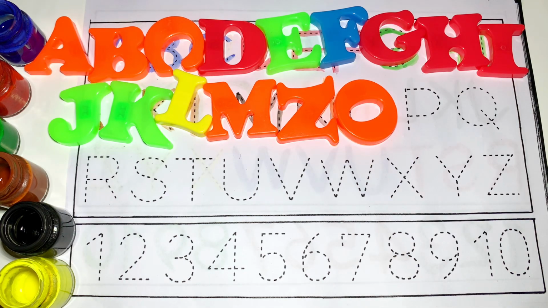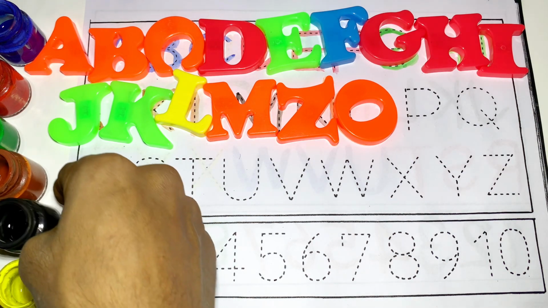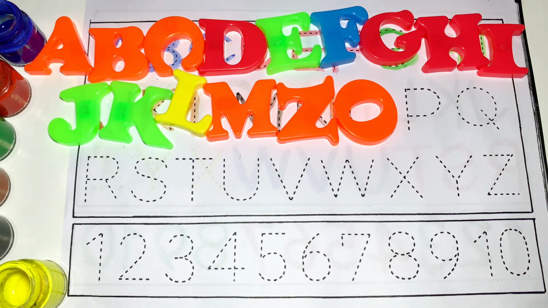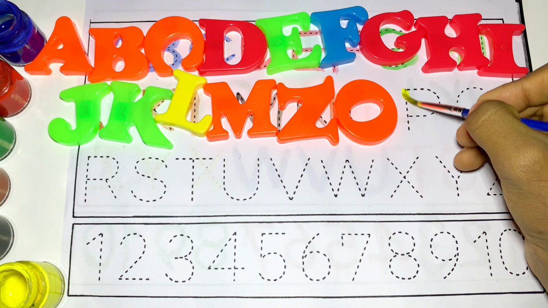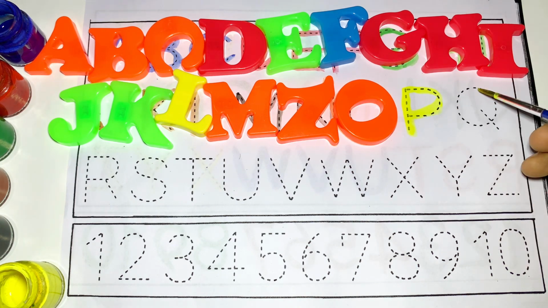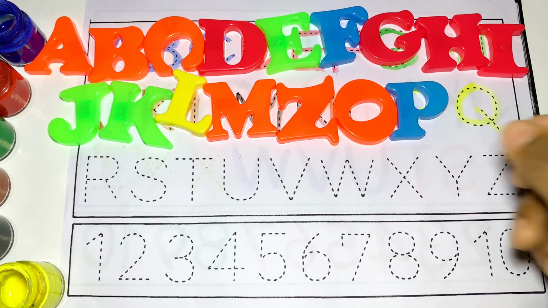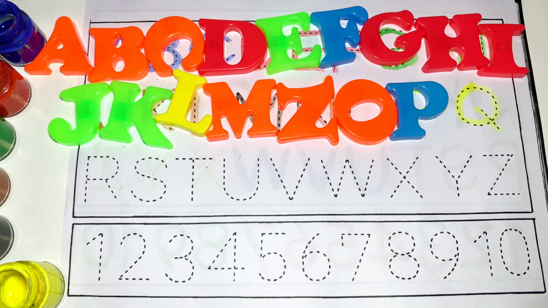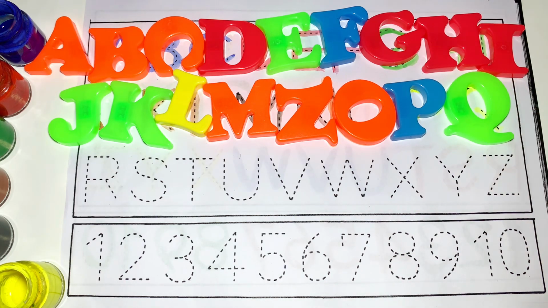Kids, now draw P for parrot, P for penguin, and use yellow color. Q for queen. P for parrot, P for penguin. Q for queen.